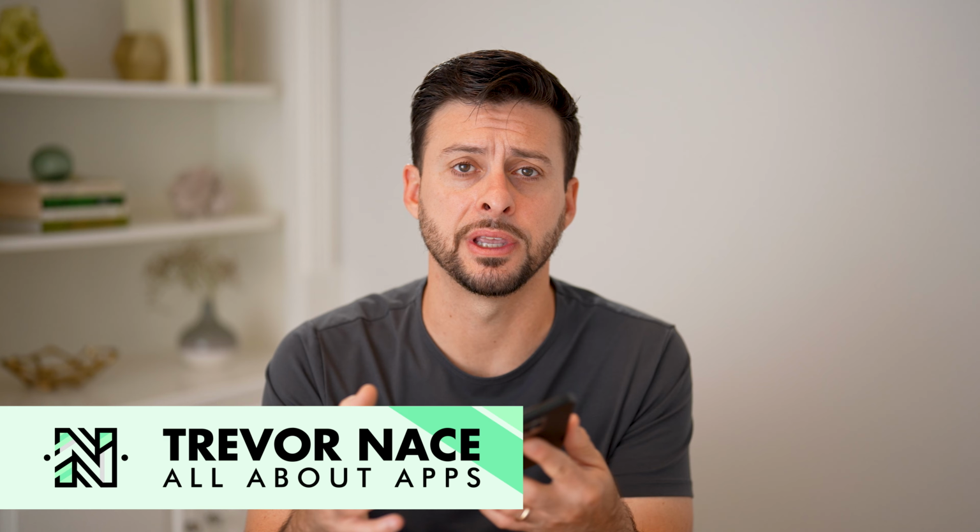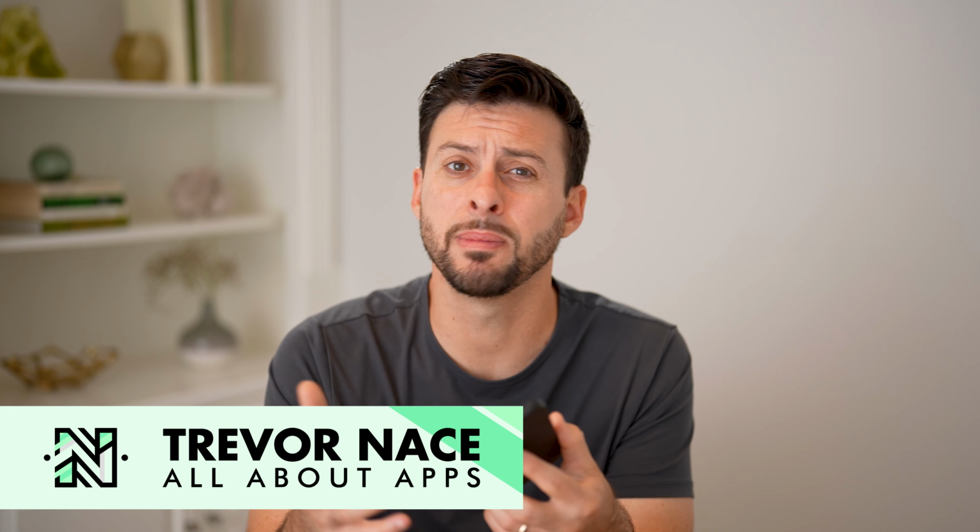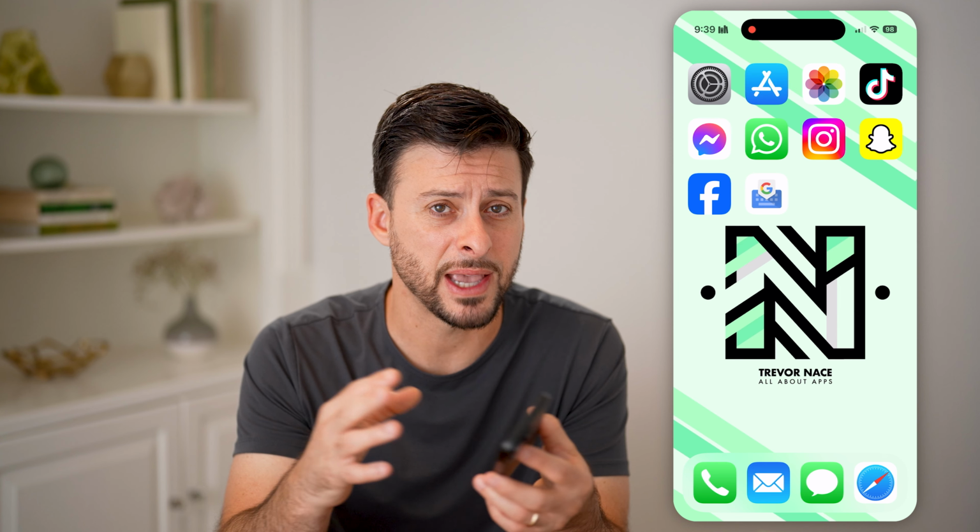Here's how to change the keyboard on your iPhone. Now, if you're on your iPhone and you're bored with the default keyboard, maybe you want a different language, or you want a different theme, or emojis, animojis, all of those things. I'll walk you through the entire process.